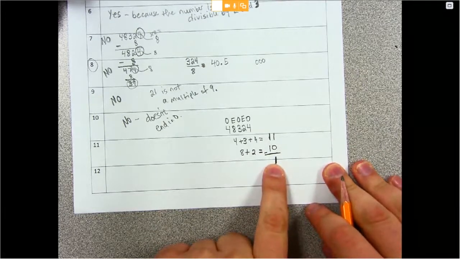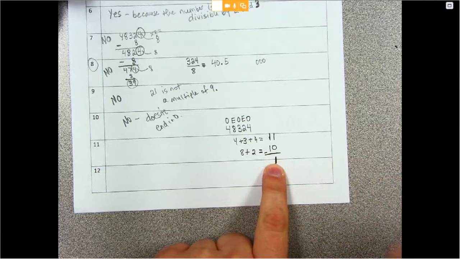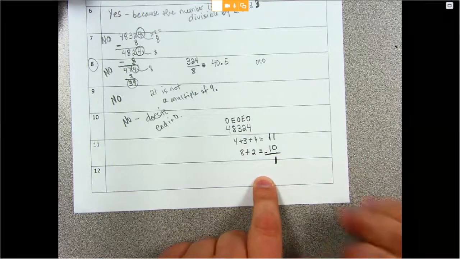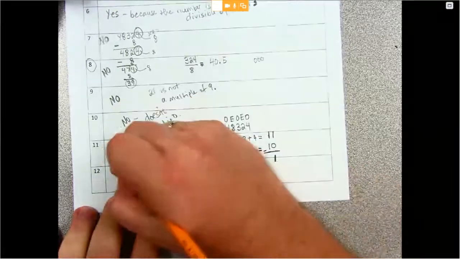0 would work. 11 would work. 121 would work, right? 22 would work. 33 would work, right? Any number that is a multiple of 11 here as the answer would mean yes, it is divisible by 11. But 1 is not, so I'm going to say no.